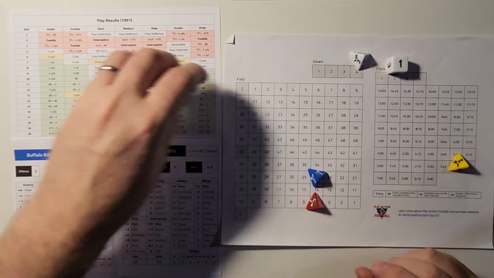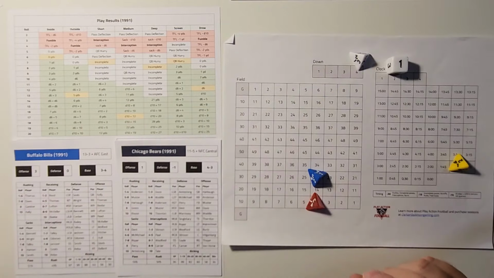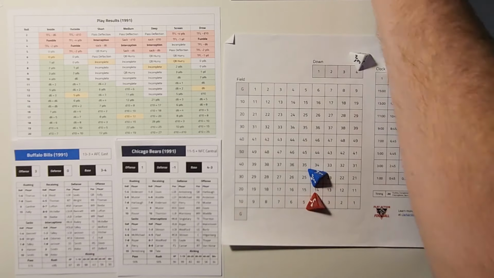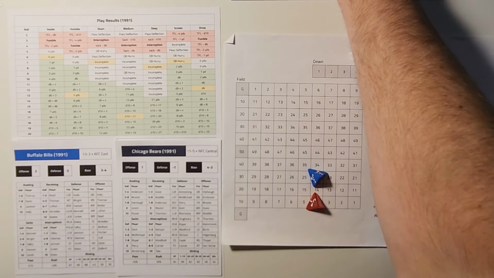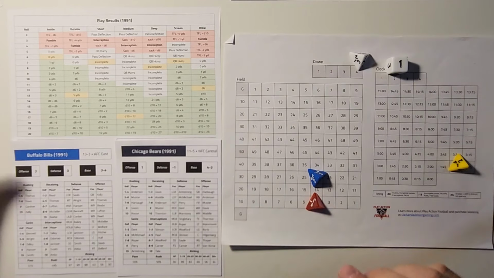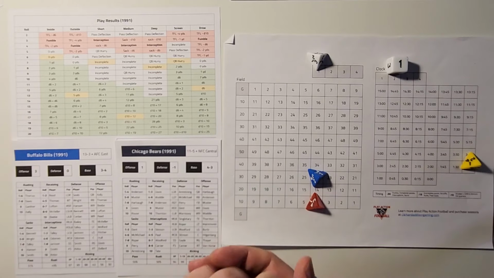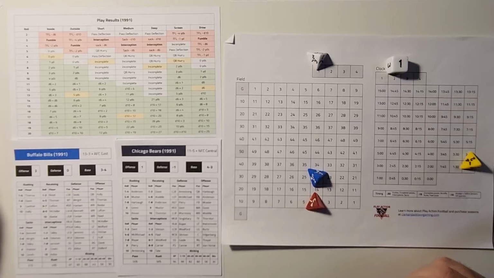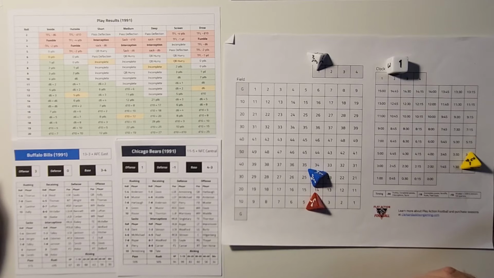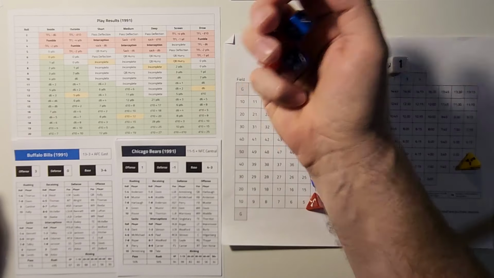They miss from 24 yards. Wow, that's tough. So 24 is going to be a miss, and it will be 1st and 10 Chicago as they dodge a bullet. They're going to have the ball with 3 minutes and 15 seconds left.